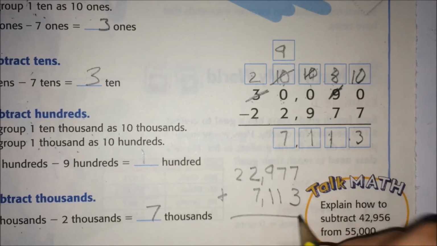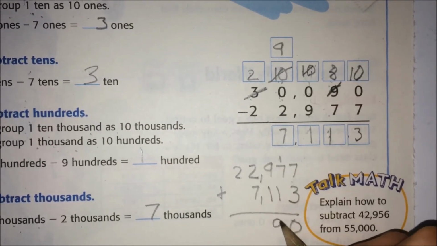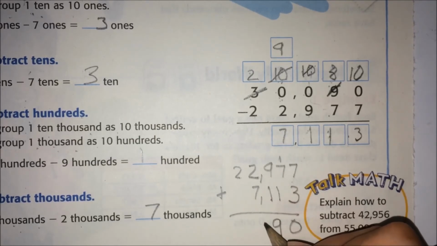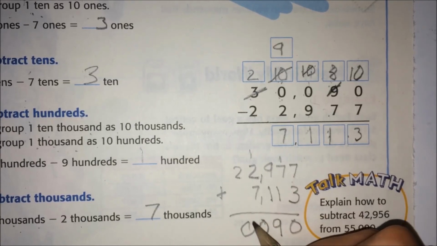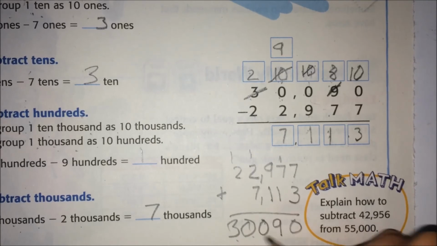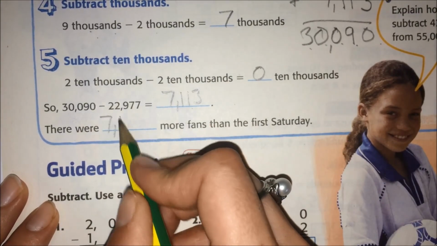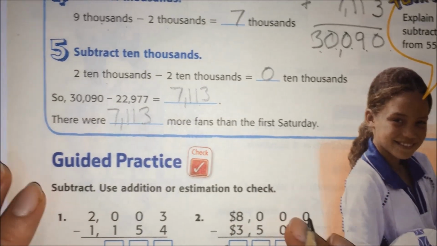You never know when Mr. Silly Mistakes can come your way. 9 plus 1 is 10, and 10, and 3. Did we get it? 30,090. Oh, we got it. Awesome. So, there were 7,113 more fans. We can be sure of our answer.